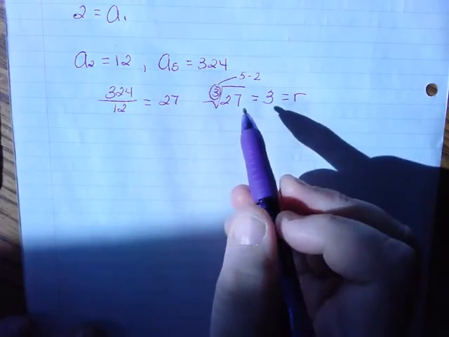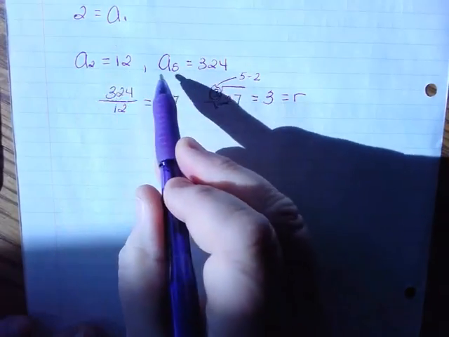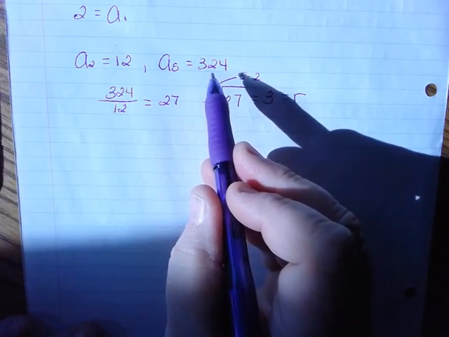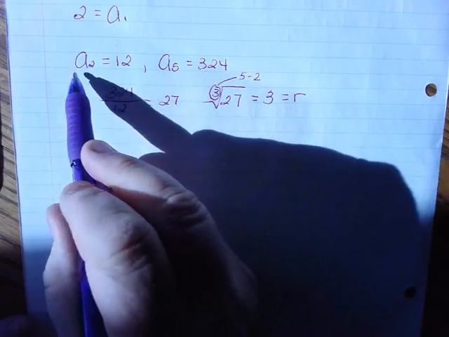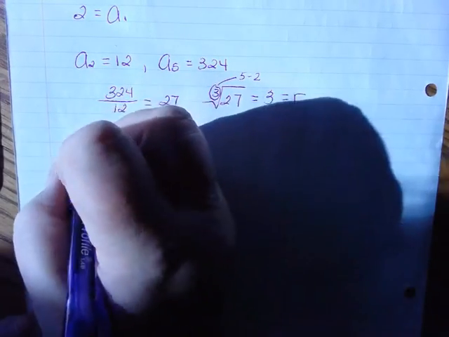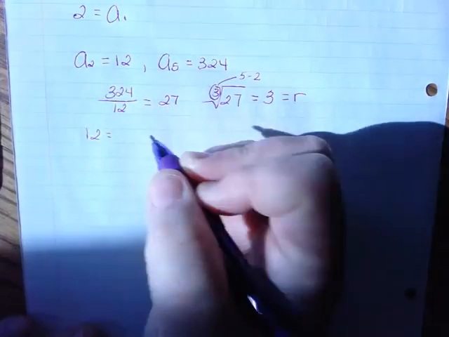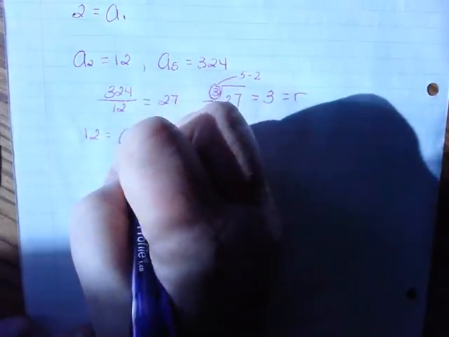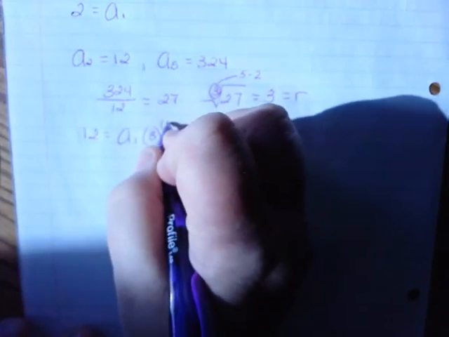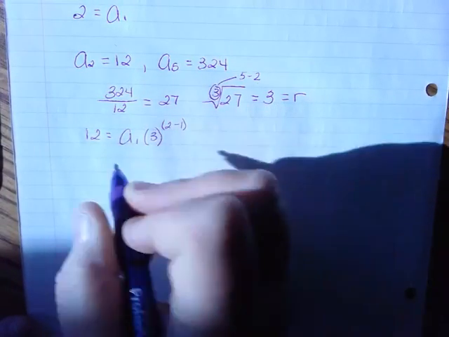So now I can use either the second term or the fifth term and the original formula to find the first term. I'm going to choose the second term simply because it's less work. So 12 is equal to a sub 1 times 3 raised to the 2 minus 1 power.